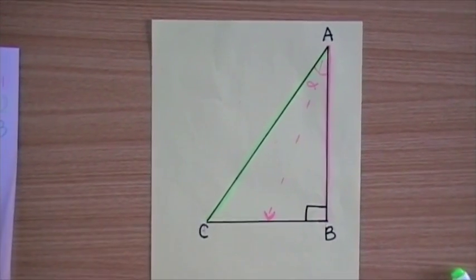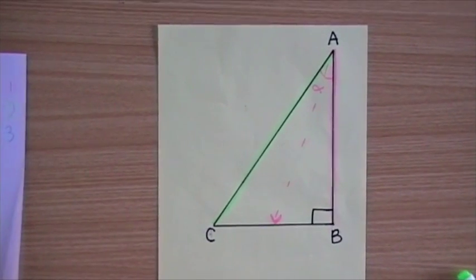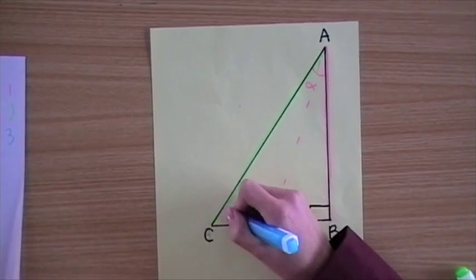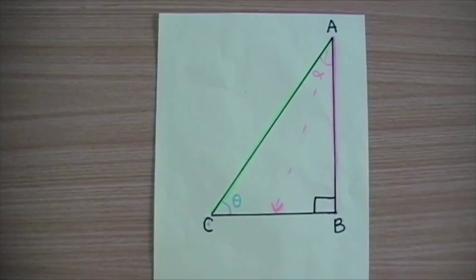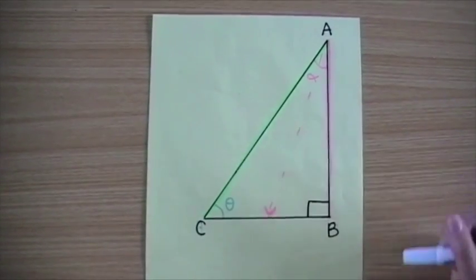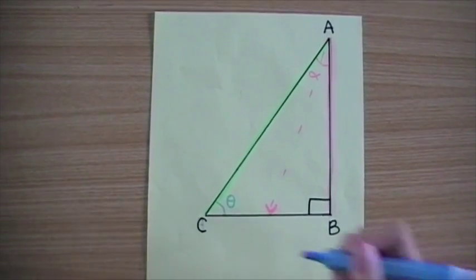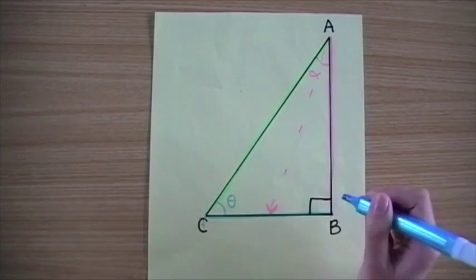The adjacent and opposite sides are named according to where the angle is in the triangle. In the same triangle, theta represents a different angle in the triangle ABC. What do you think is the adjacent side of theta? Remember, this is a hypotenuse. If AC is the hypotenuse, then BC is the adjacent side. Correct. Then what is the opposite side of theta? I know, it's AB. Correct.